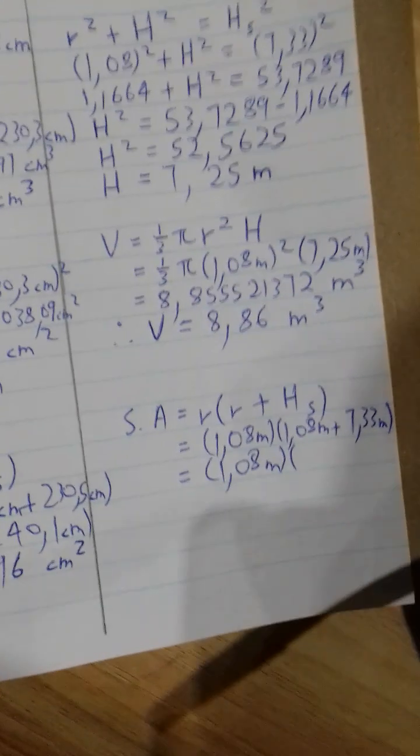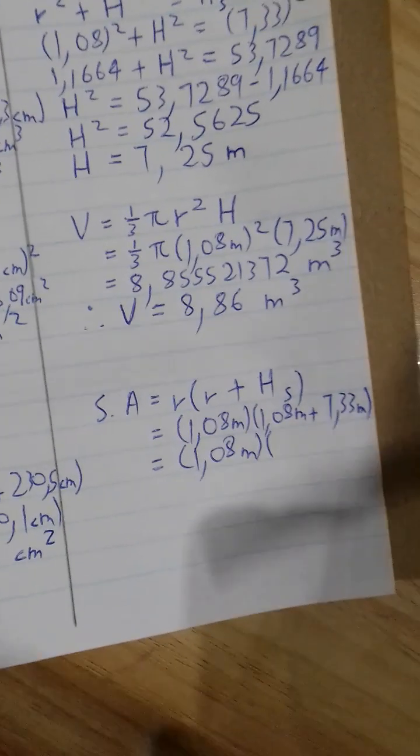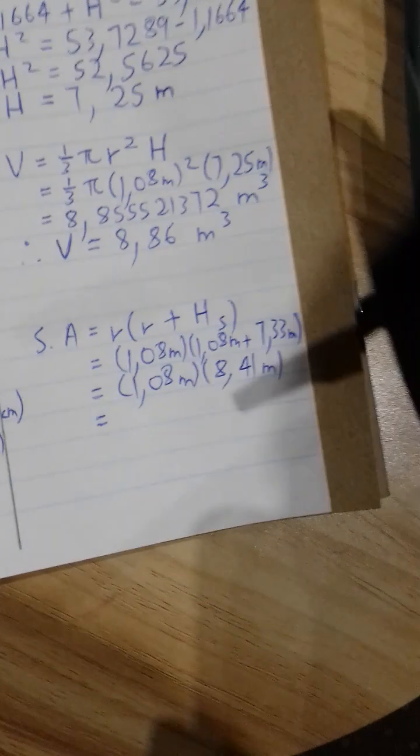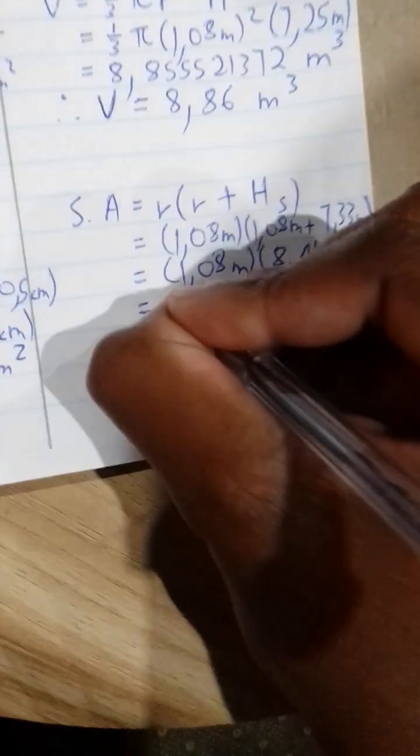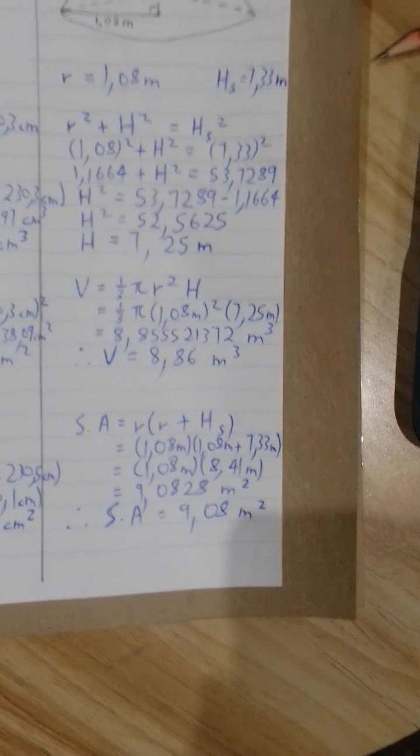What is the radius? 1.08 meter. 1.08 meter plus 7.33 meter is 8.41. That gives 9.0828 square meters, to 2 decimal places, 9.08 meter squared. Okay, I hope that is clear enough.